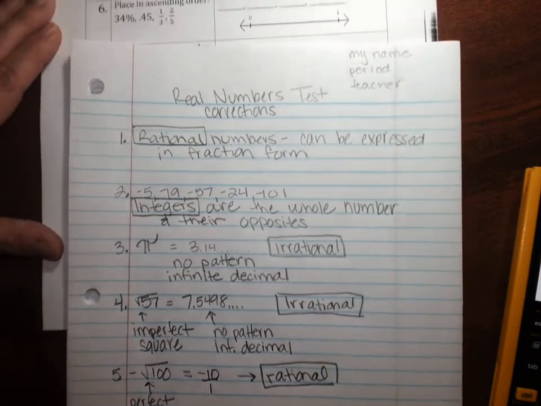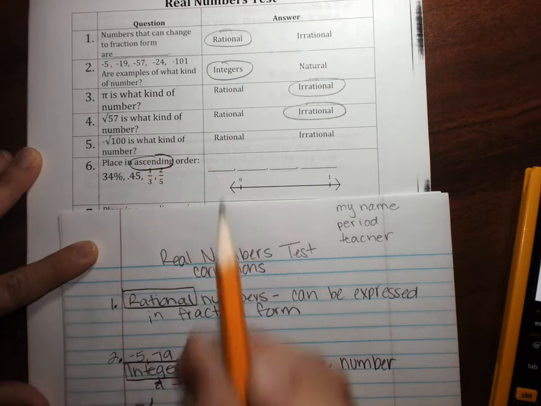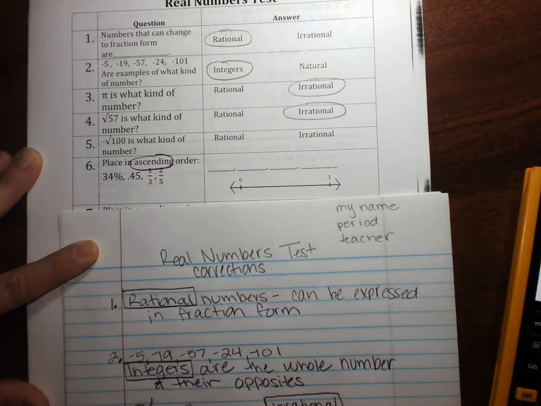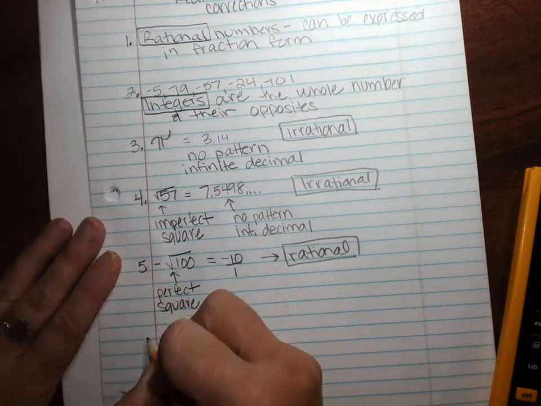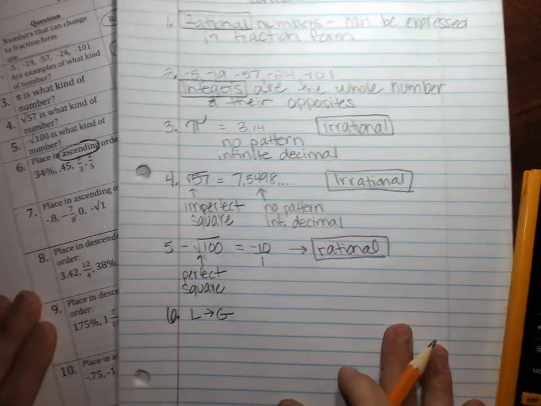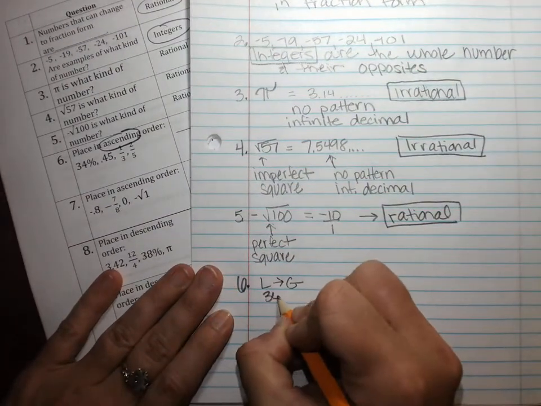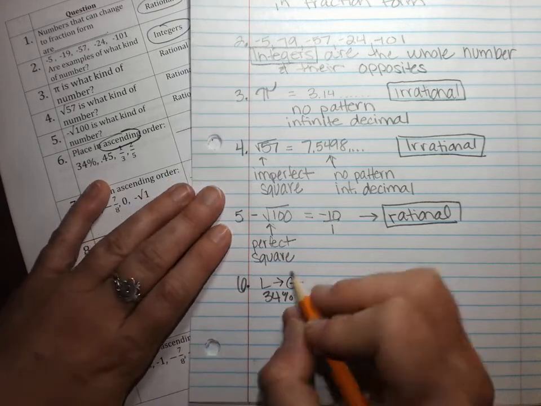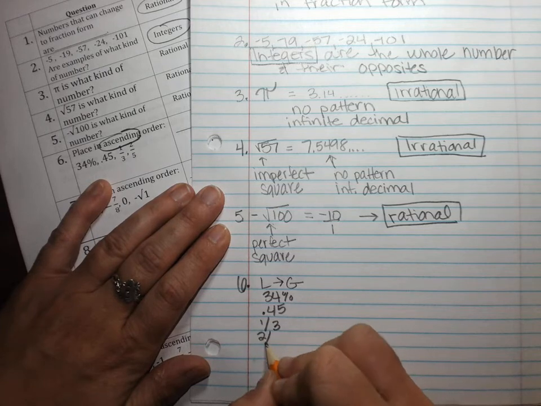Moving on to number 6. Number 6 asks us to place these numbers in ascending order. I'm going to take these 4 numbers and place them in ascending, which is least to greatest. Those numbers are 34%, 0.45, 1/3, and 2/5.